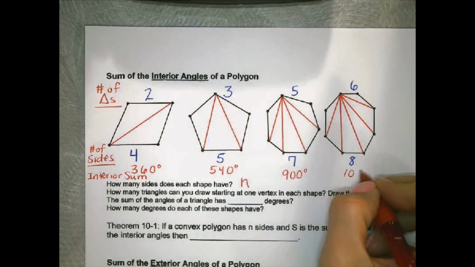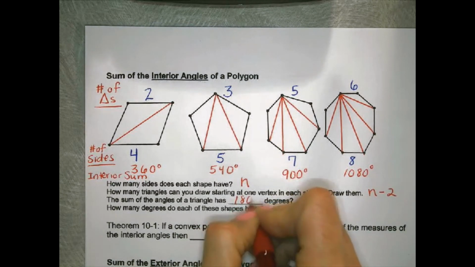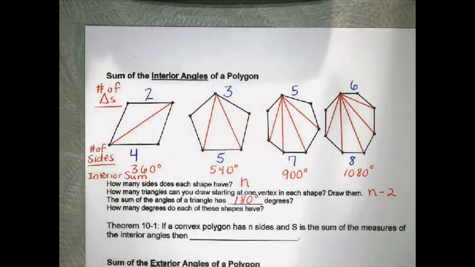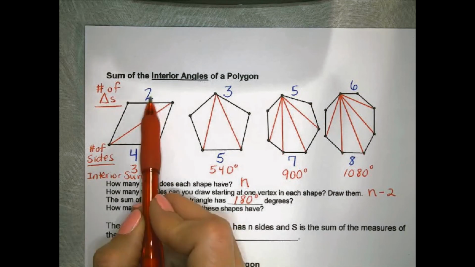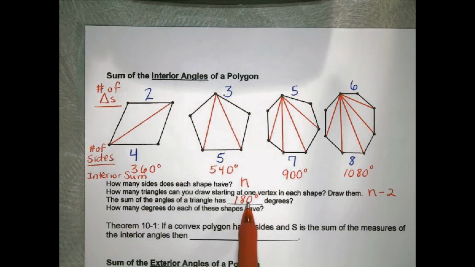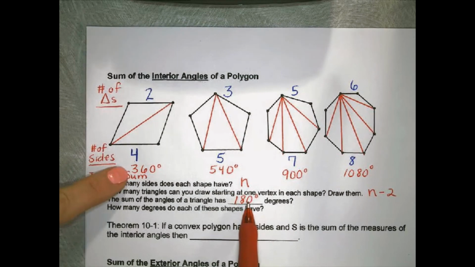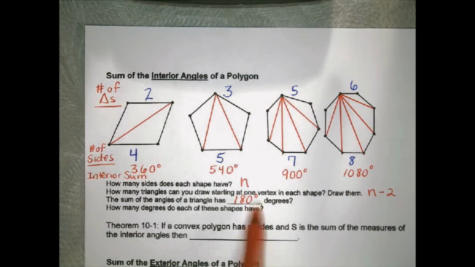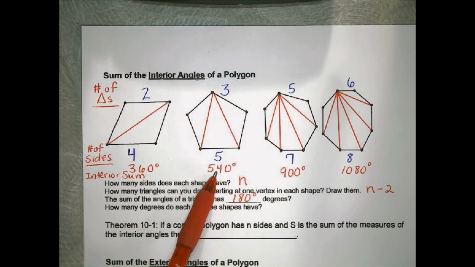The sum of the angles of a triangle is 180 degrees. Therefore, it's not a coincidence that my sum of the interior angles is the number of triangles times 180. So 2 triangles times 180 is 360 degrees. 3 triangles times 180 is 540. 5 triangles times 180 is 900, and so forth.